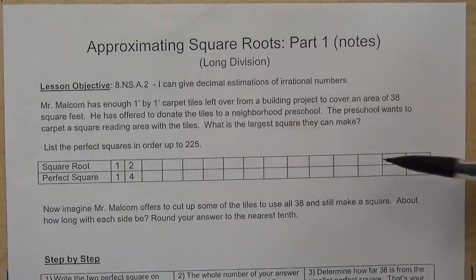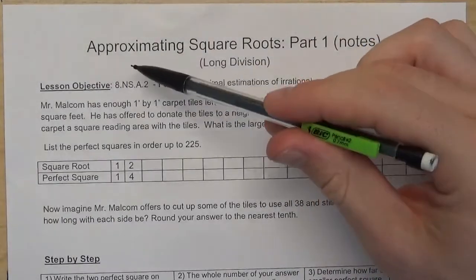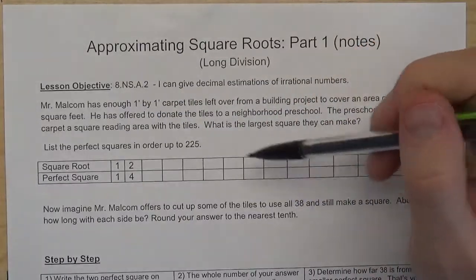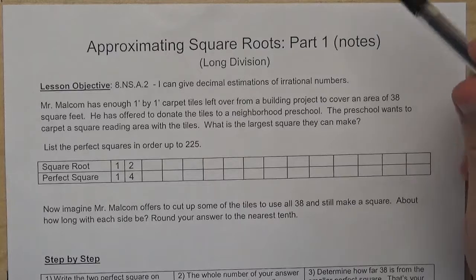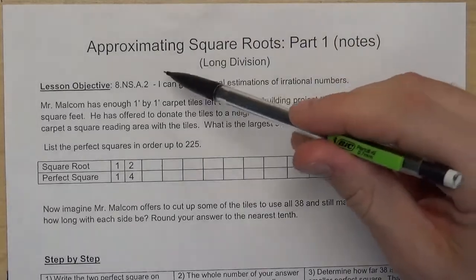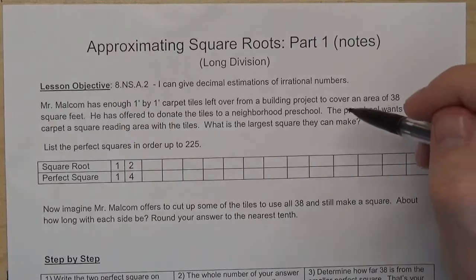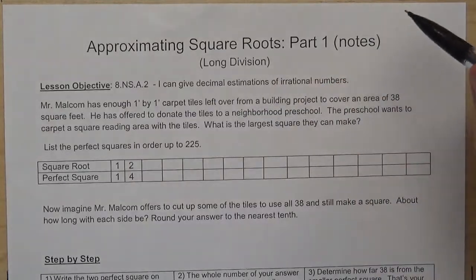The standard that goes along with the lesson objective is right here, which you can look up and see the whole standard. We've got it posted in our classroom right now. But it says for the I can statement, the part that's important for you to feel like you can do by the end of the lesson is: I can give decimal estimations of irrational numbers.